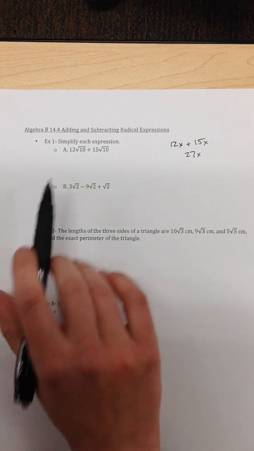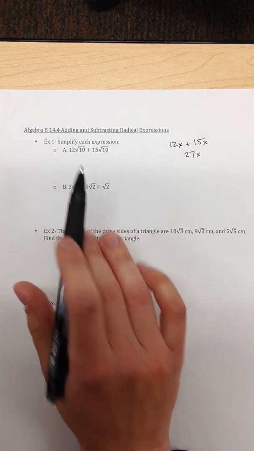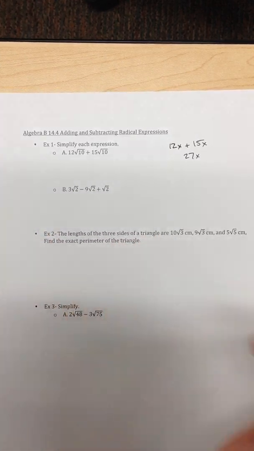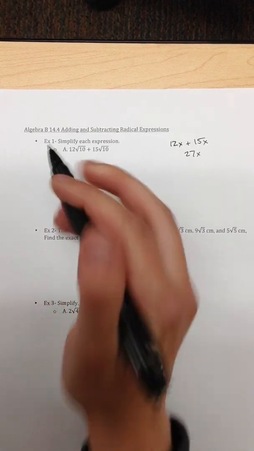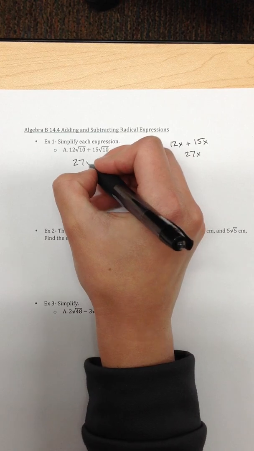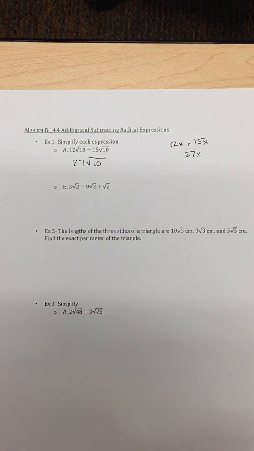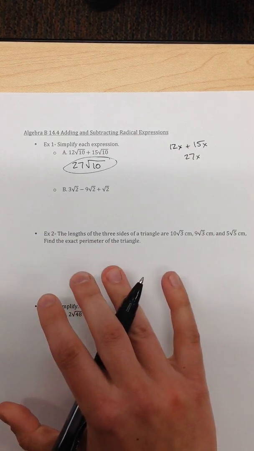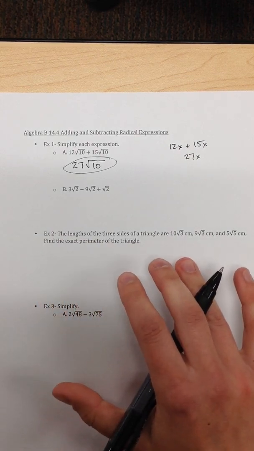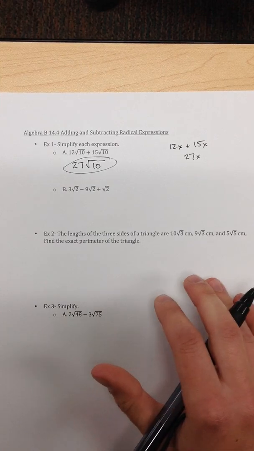Same thing here: take your 12 and your 15, add them to get 27, and stick the square root of 10 with it. That is your answer. You don't have to simplify the square root of 10 because it can't go down any further.